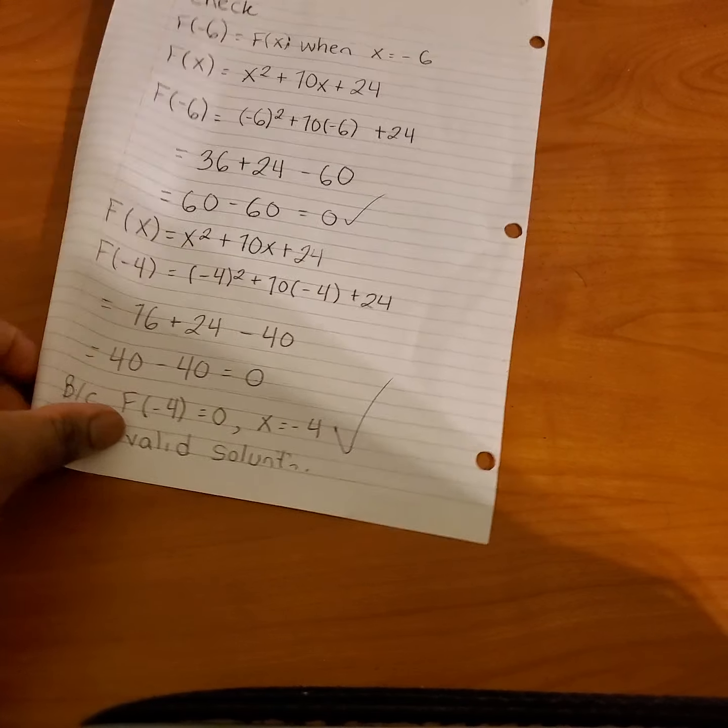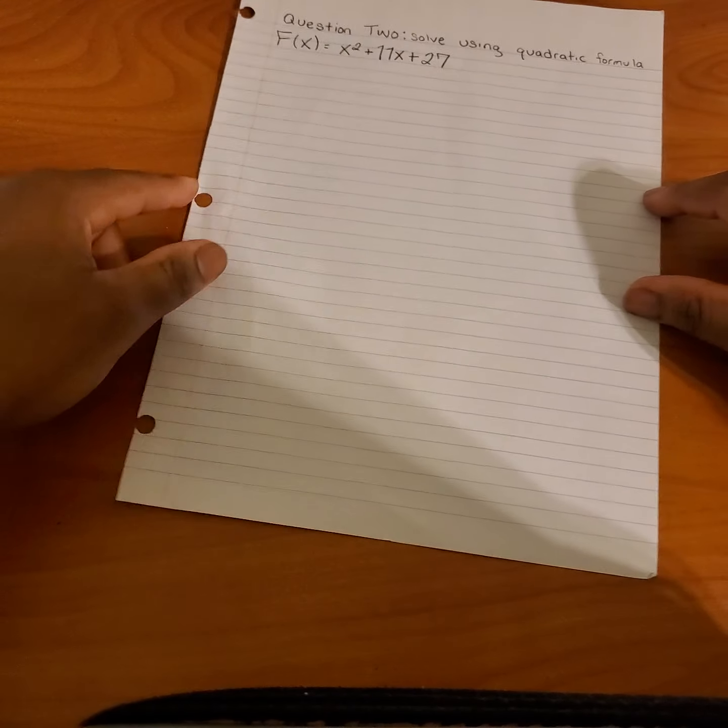So for the second question, we're going to use a different method. We used the sum product process on the first question. The second question is going to use the quadratic formula. Before we can do the quadratic formula, we need to actually know what the quadratic formula is.